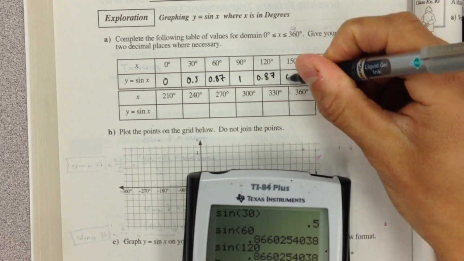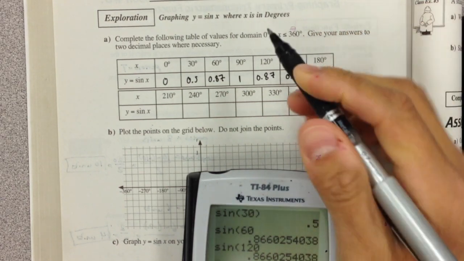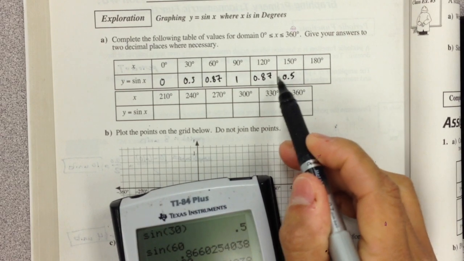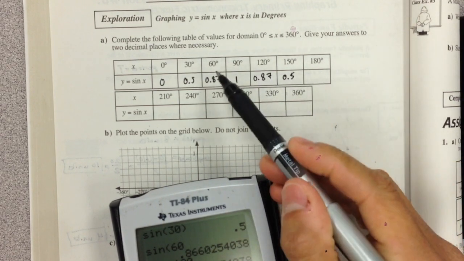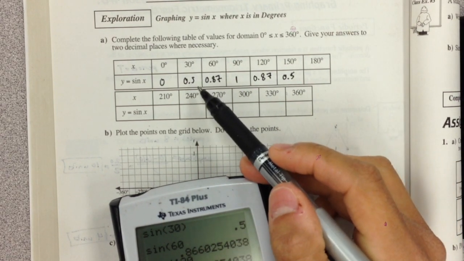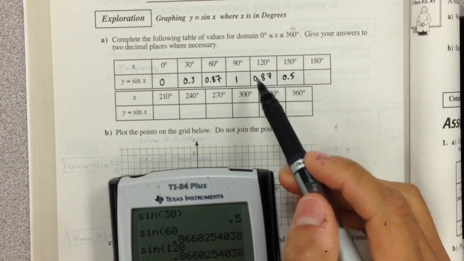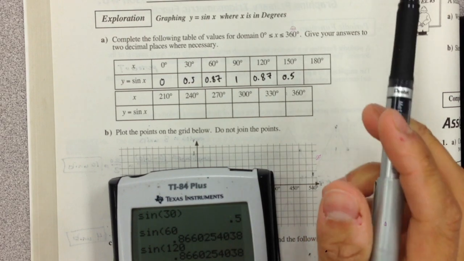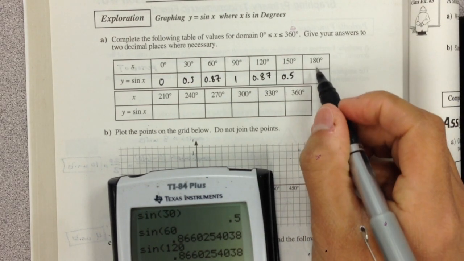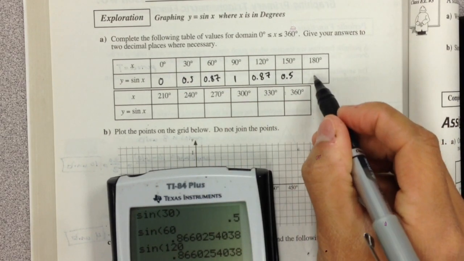Sine 150 is 0.5. And remember, if we're going into the second quadrant with these, then they're going to have the same reference angles as 30 and 60 degrees as they rotate counterclockwise. And 180 degrees is at the same point as 0, so that's just going to be 0.